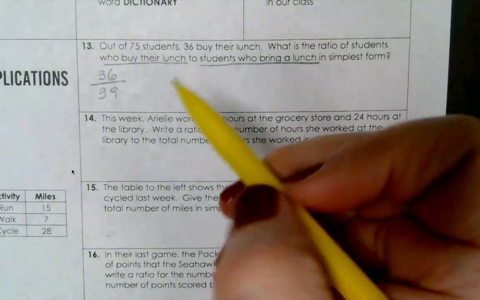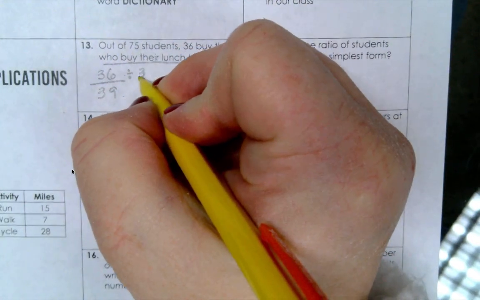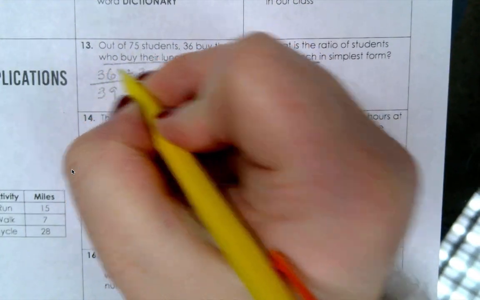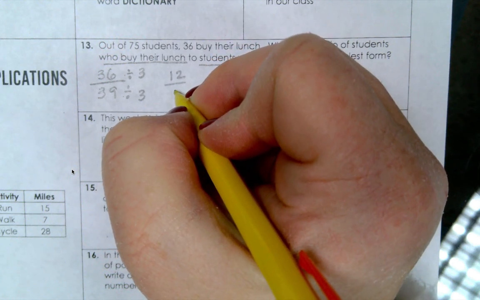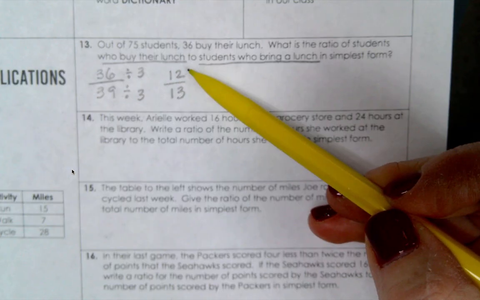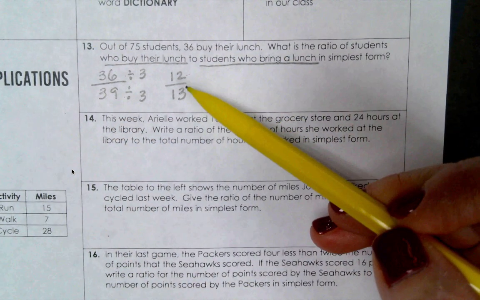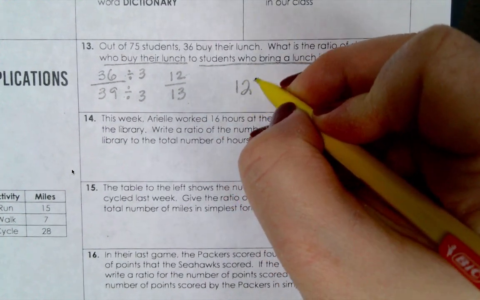And 3 is also the greatest common factor of 36 and 39. So 36 divided by 3 is 12. 39 divided by 3 is 13. So for every 12 students who buy their lunch, 13 bring a lunch. And then you can say the colon.